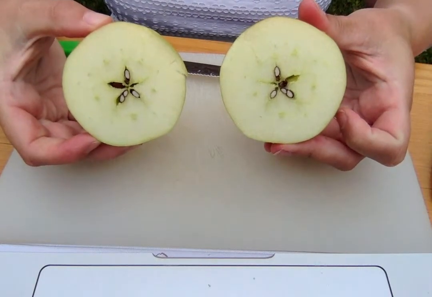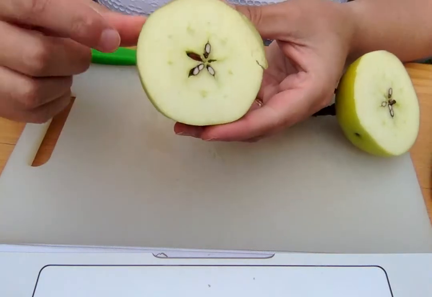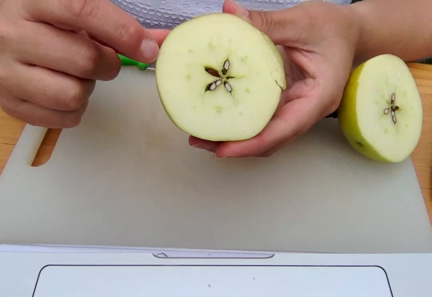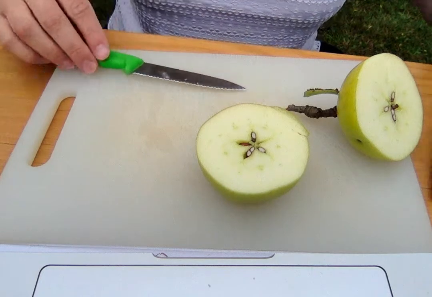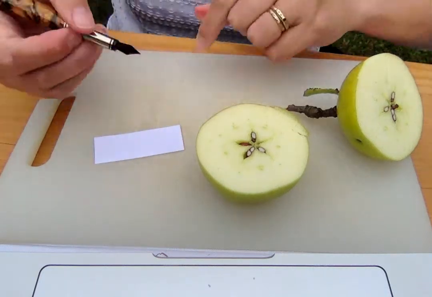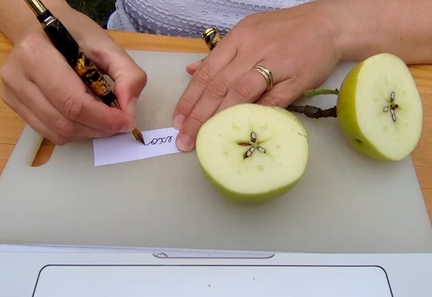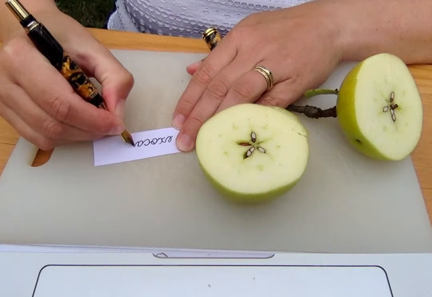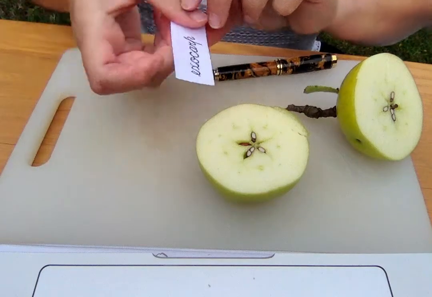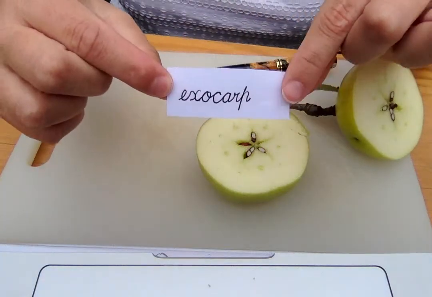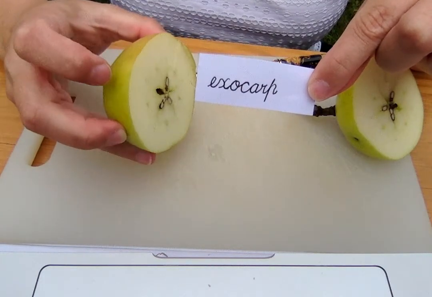Did you know apples have stars inside of them? Here we can clearly now see that the skin of the apple, the exocarp, is really, really thin. I'm going to write the word exocarp. The exocarp is the skin of the apple, and it's really, really thin.